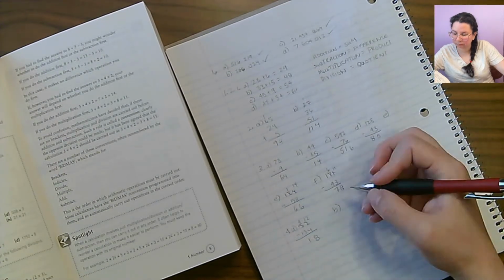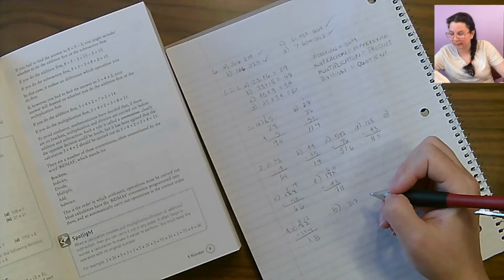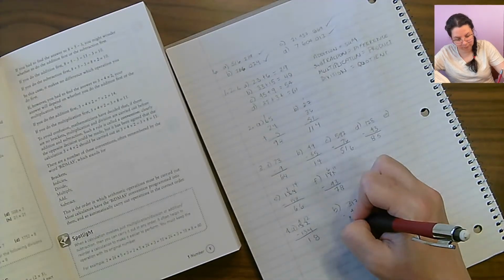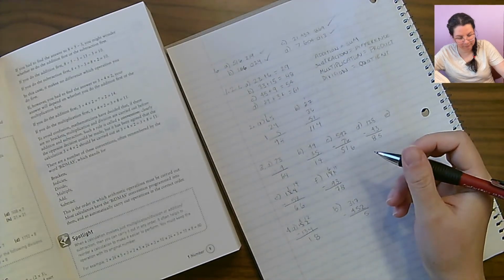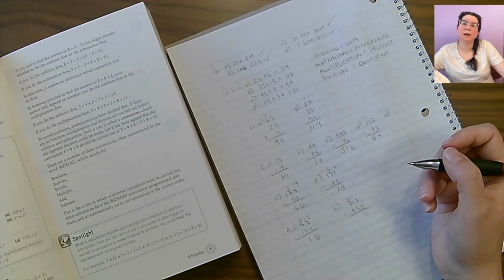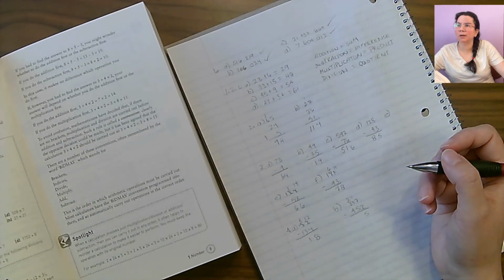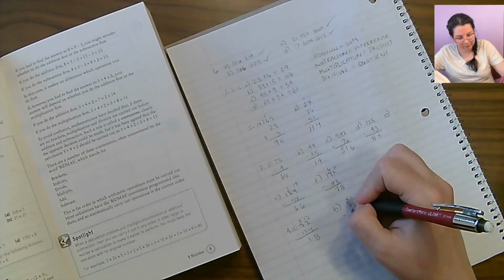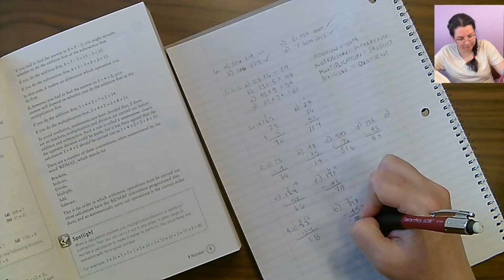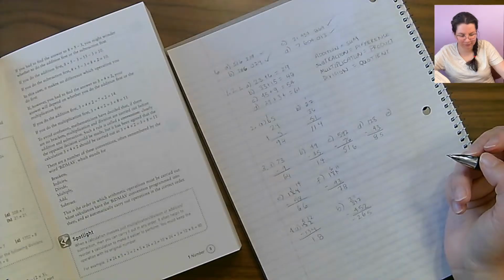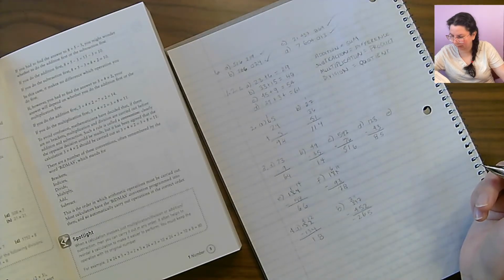B. 317 minus 452, which would be 5. And then this would be a 2, and this would be 11. 11 minus 5 is 6. And then 2 minus 4 would be negative 2. Does that make sense? Must.